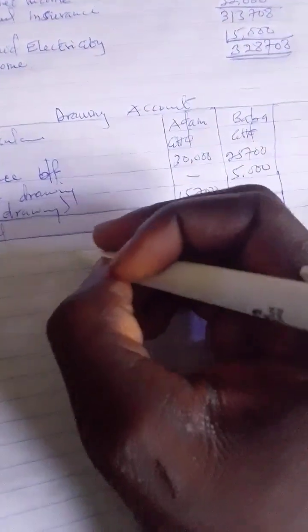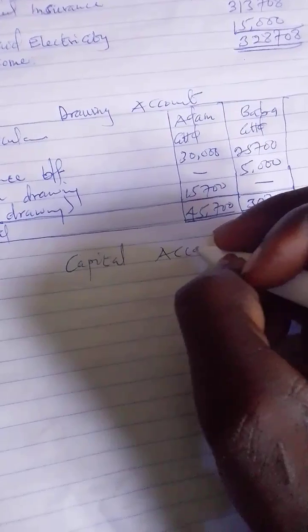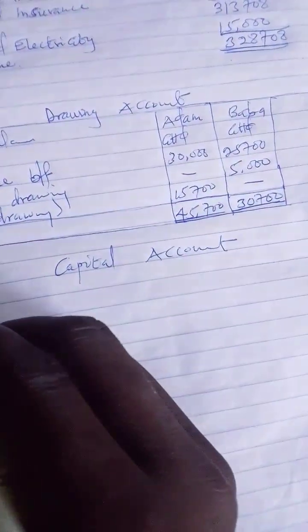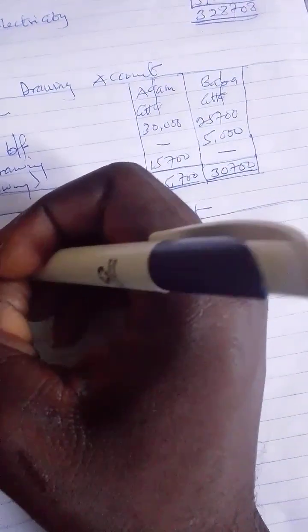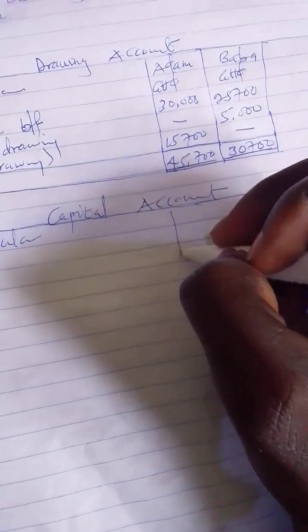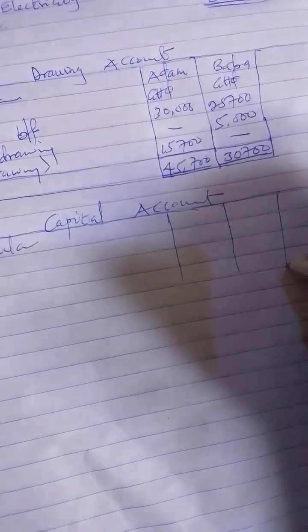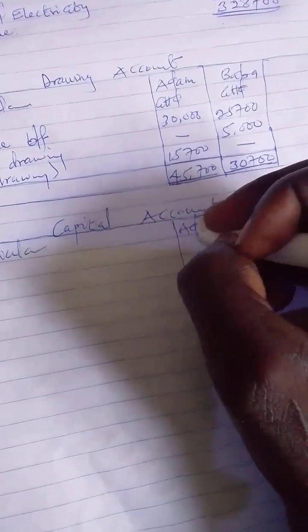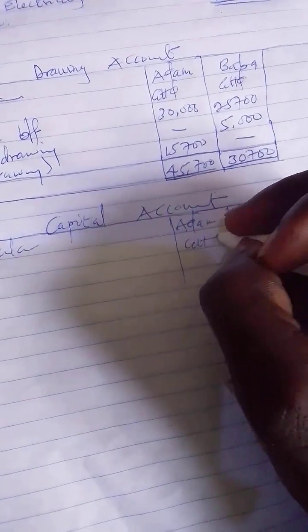And let's also deal with the capital accounts. So the capital account, we are going to go through the same procedure. We have the particulars, and let's create accounts for the two partners, space for the two partners. So Adam and Baba, the cedi sign.